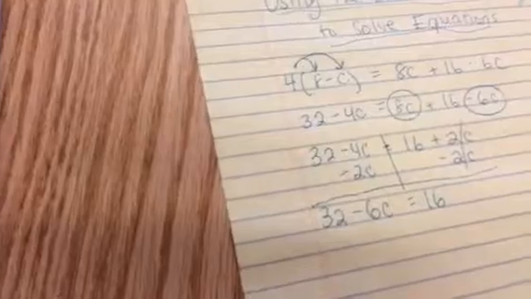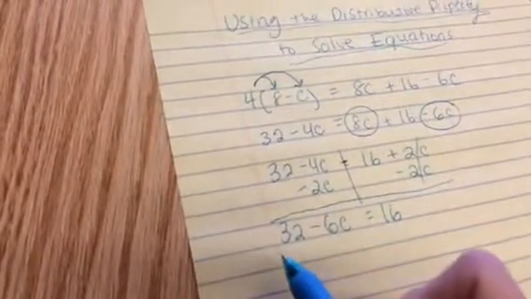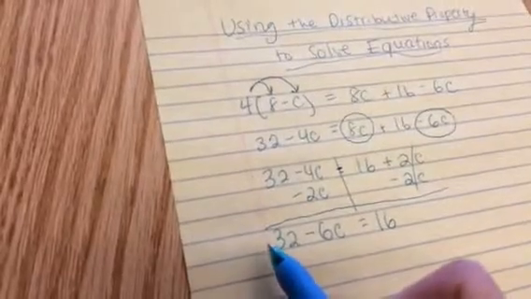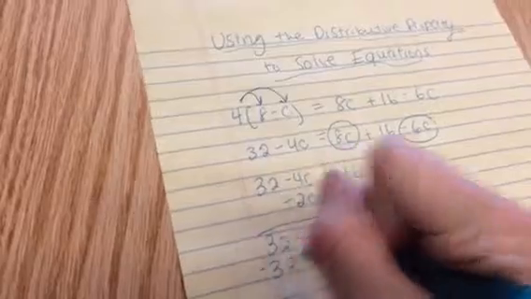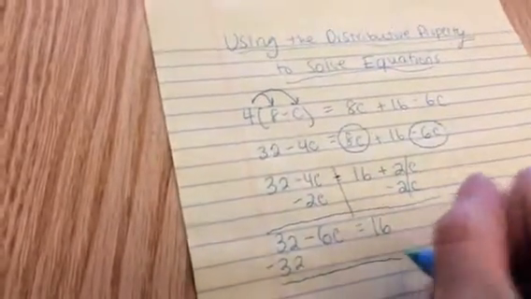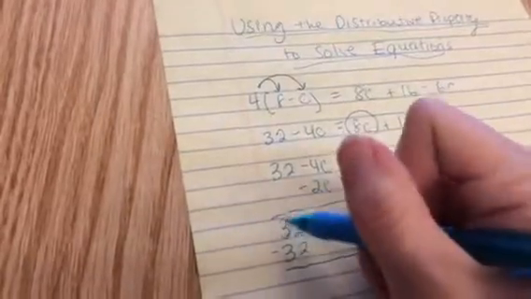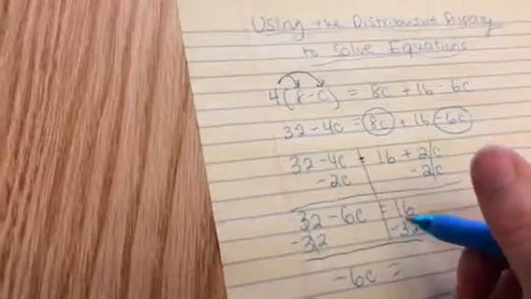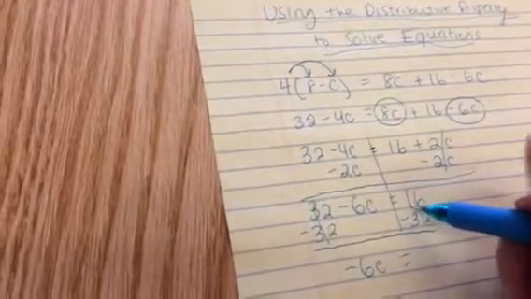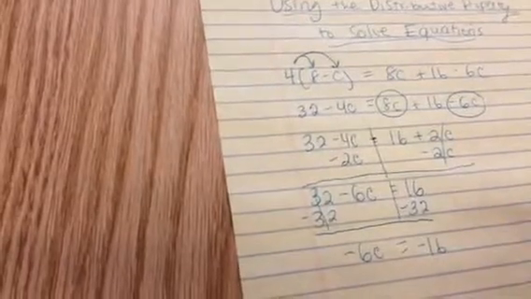Now we have all the variables on one side of the equation, and I need to get rid of this constant right here. Well, it's technically a positive 32, so to get rid of it, I'm going to subtract 32 from both sides. And I'm left with, over here, negative 6c equals, I have 16 minus 32 is a negative 16.